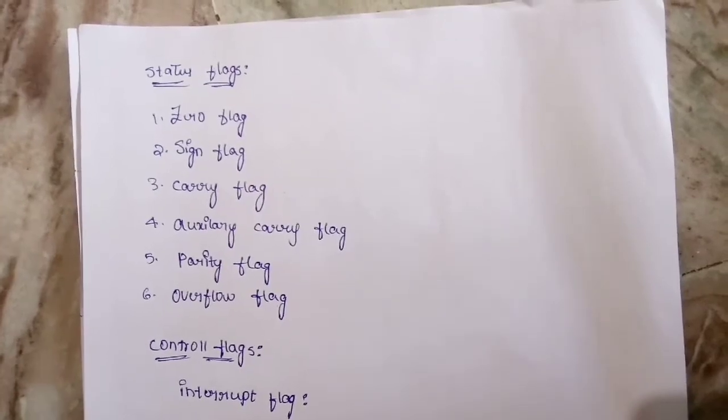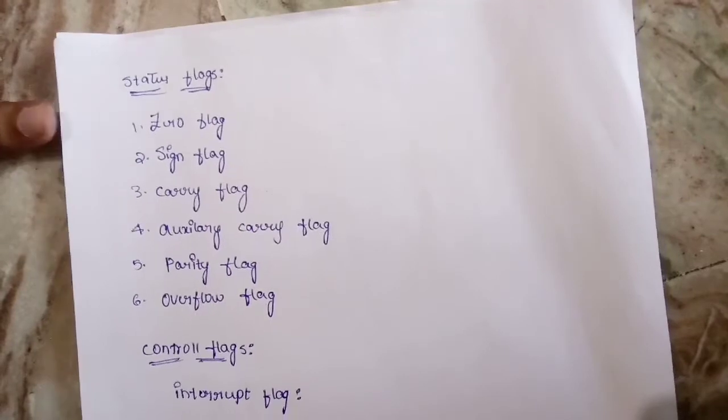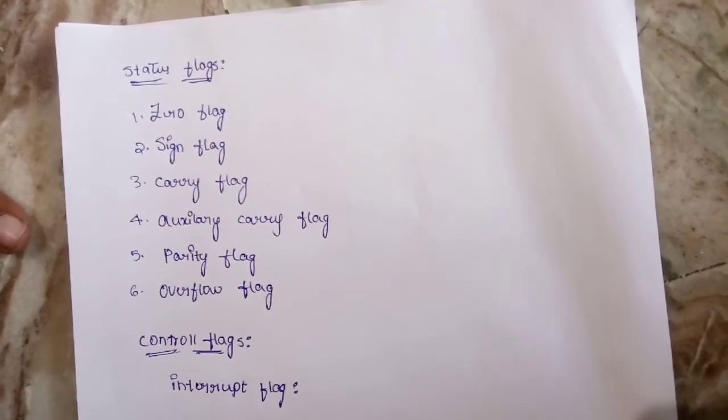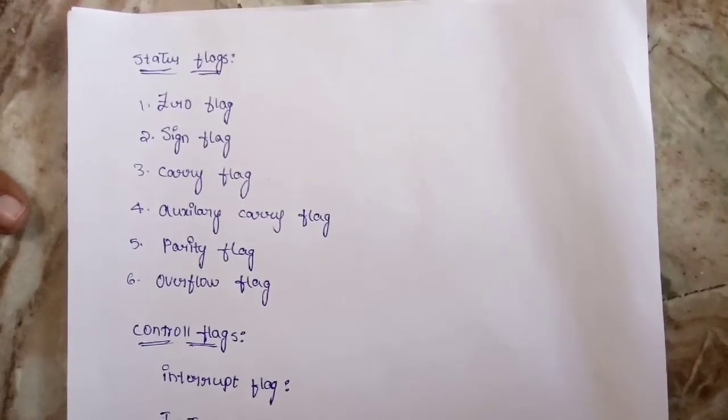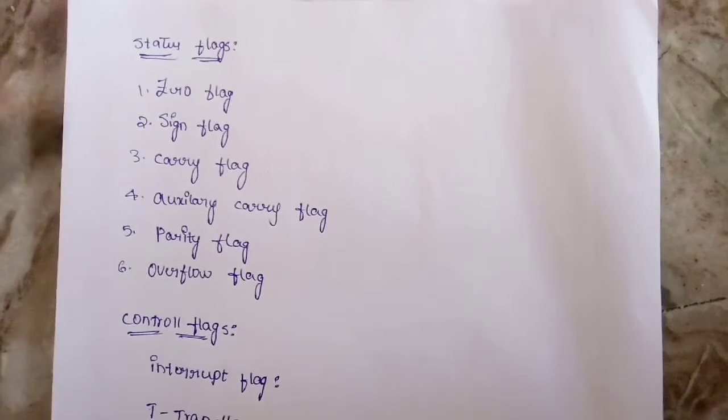The status flags are used by the programmer to indicate the output status, that is, whether the output is positive or negative or zero, by showing the output as 1 or 0.